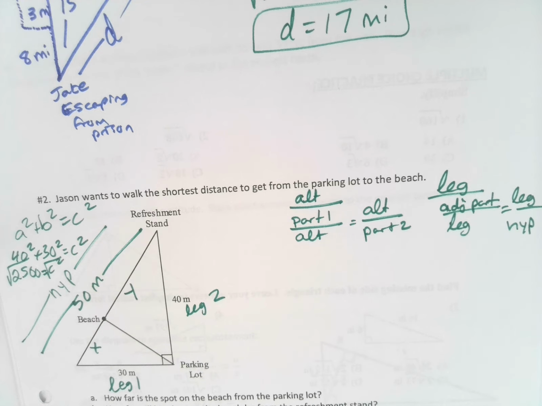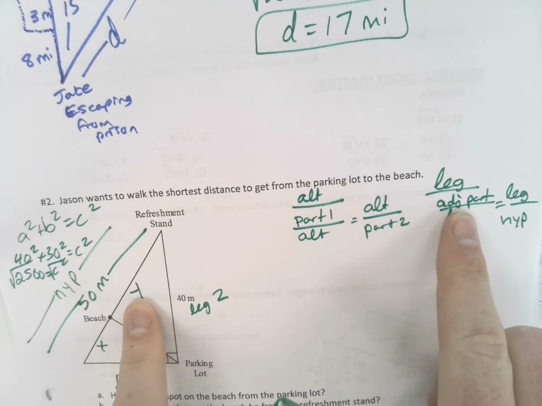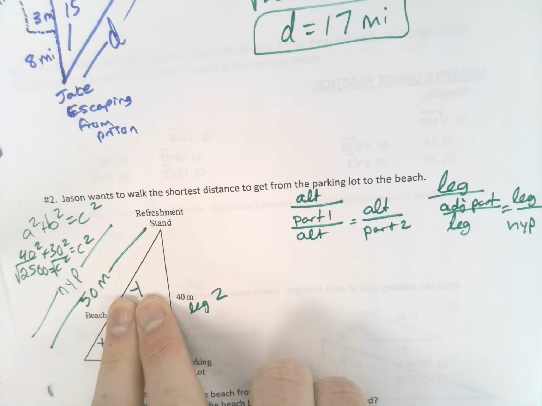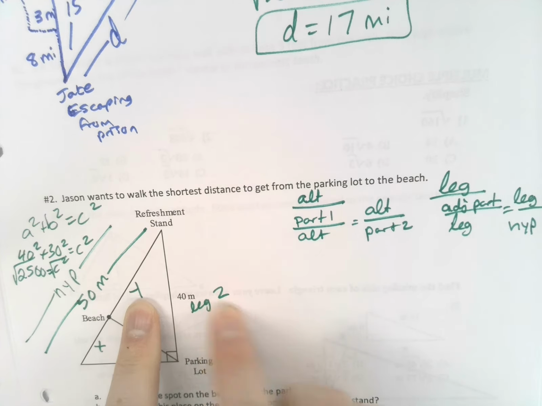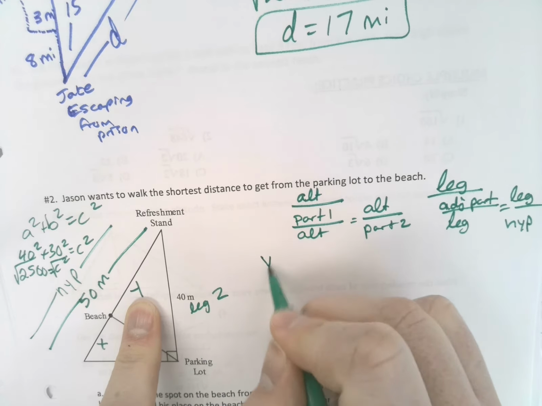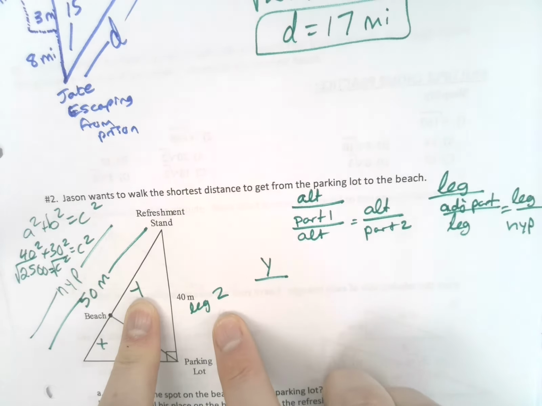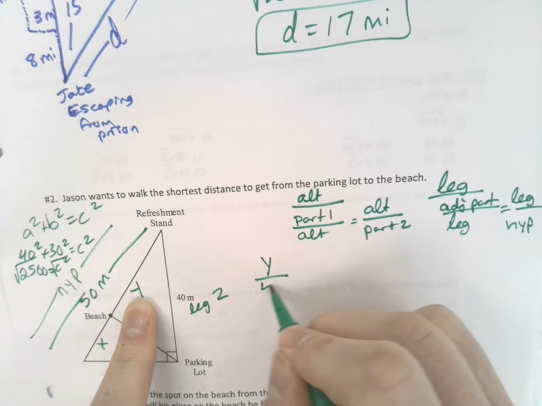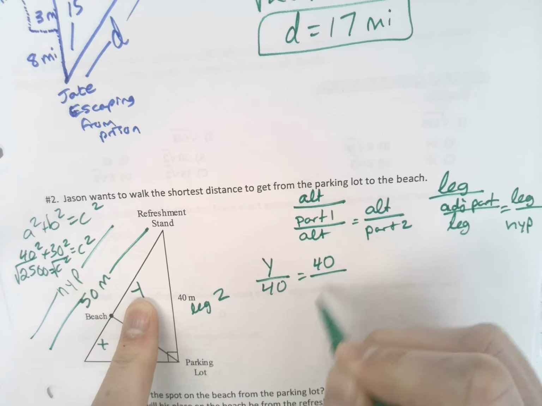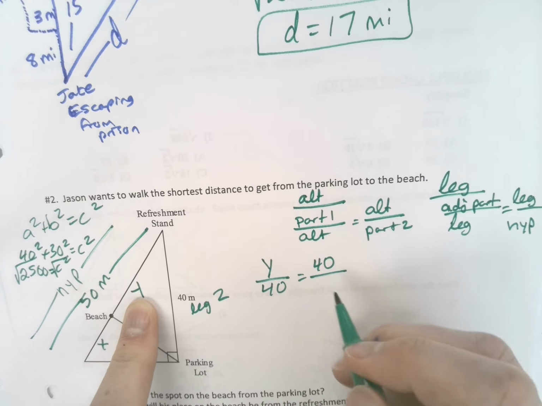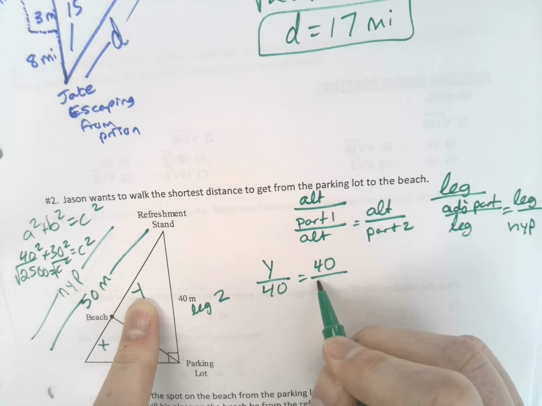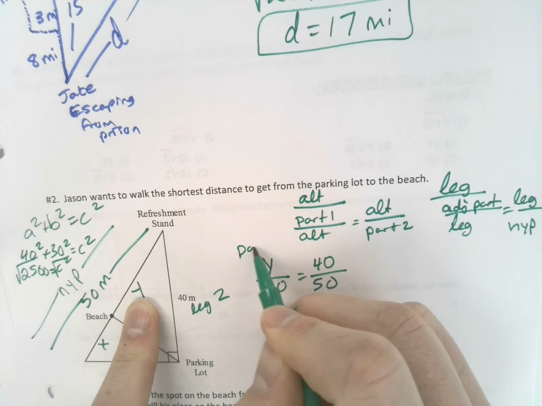So this is going to be a little different than what we did before, only because we're not going to be trying to find a leg. We're going to be trying to find the adjacent part. So there's actually not going to be any square rooting here. This is going to be a little bit easier. Check this out, guys. Let's say we're trying to find Y. That is the adjacent part to leg 2. So we would have Y over, what's leg 2's length? 40, equals 40, leg 2, over, what's our hypotenuse? 50.